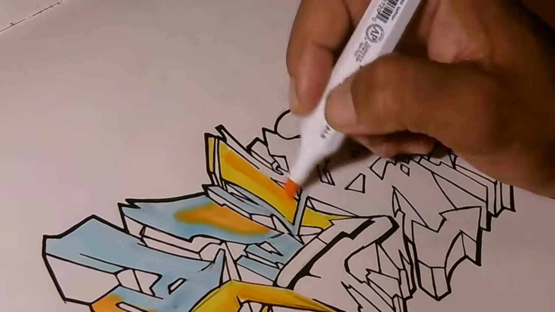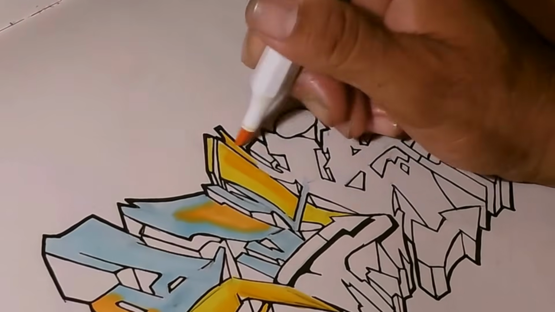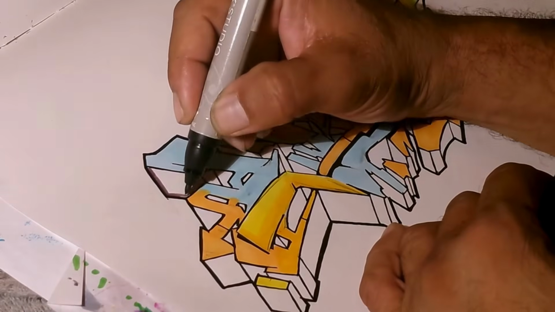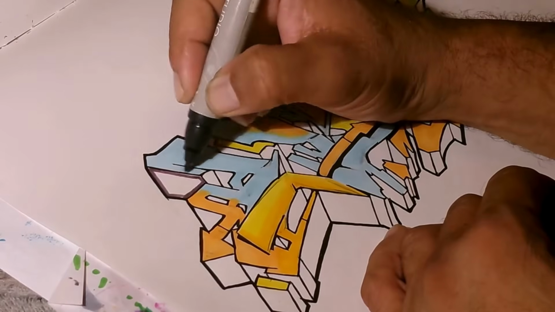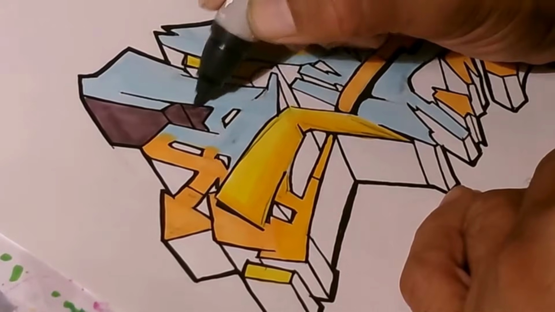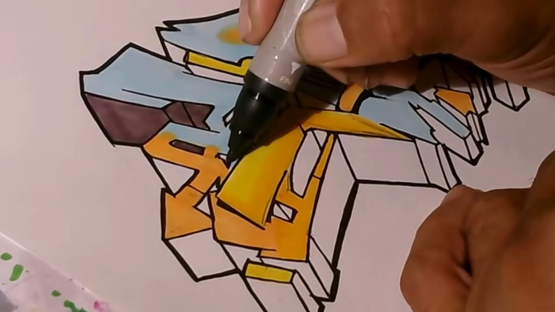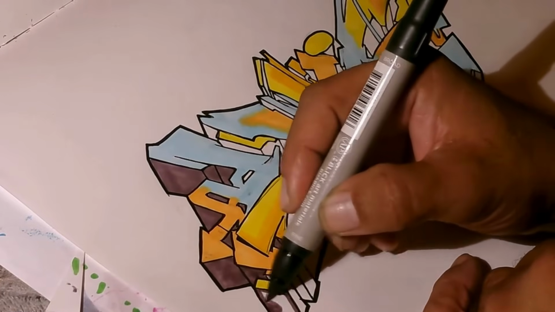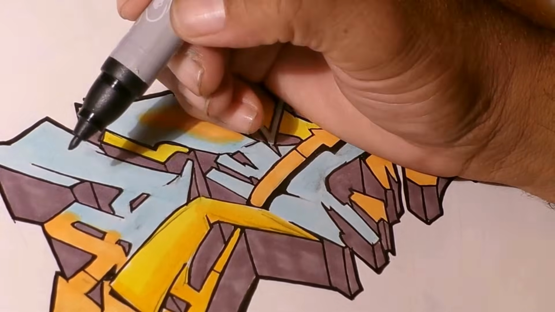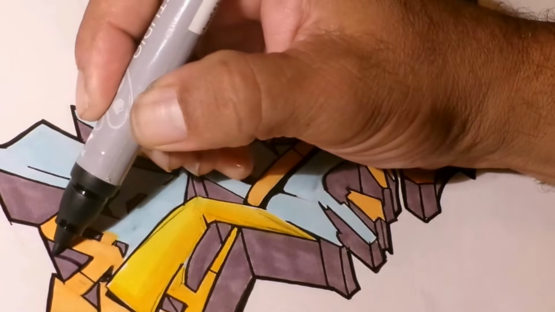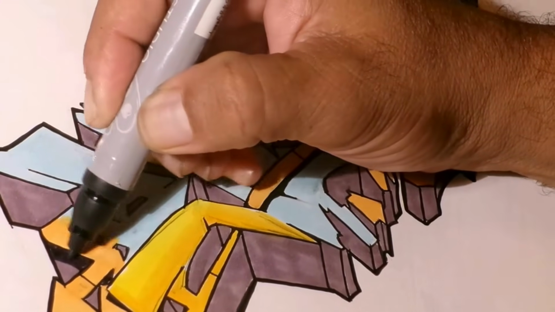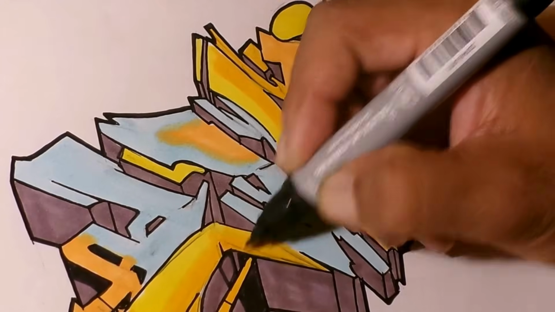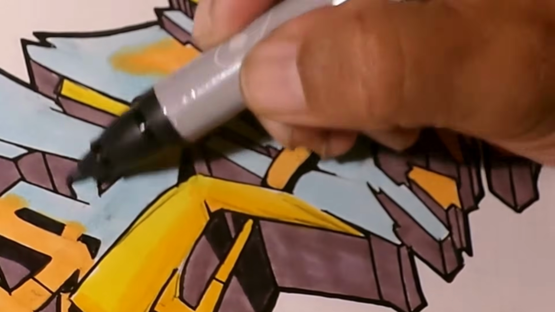I use alcohol-based markers when blending. Try to work while the ink is still wet. Alcohol markers dry fast. I color in small circular motions to help the blending process. For the background, I am using 2 shades of orange because orange is the complement of blue, and that contrast helps the letters pop. I will go in for final details using pen and ink to finish the piece.